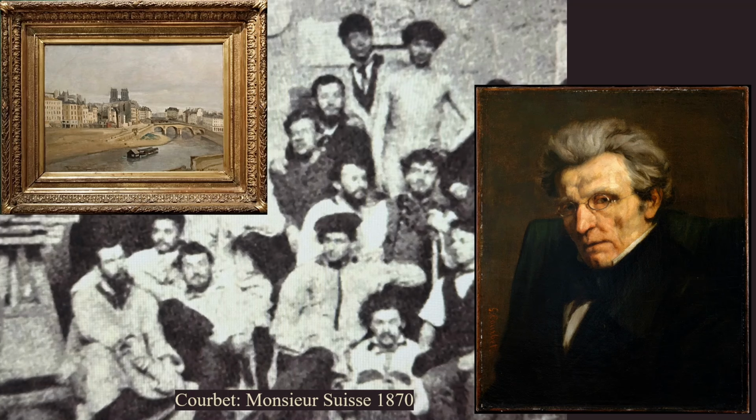The Académie Suisse was a venerable institution in Paris, founded in 1815 by Martin François Suisse, whom you see here in a portrait by Courbet. Located on the Ile de la Cité, right in the center of Paris, the Académie Suisse can be pinpointed in this little painting on the left by Corot, just behind that small red building.